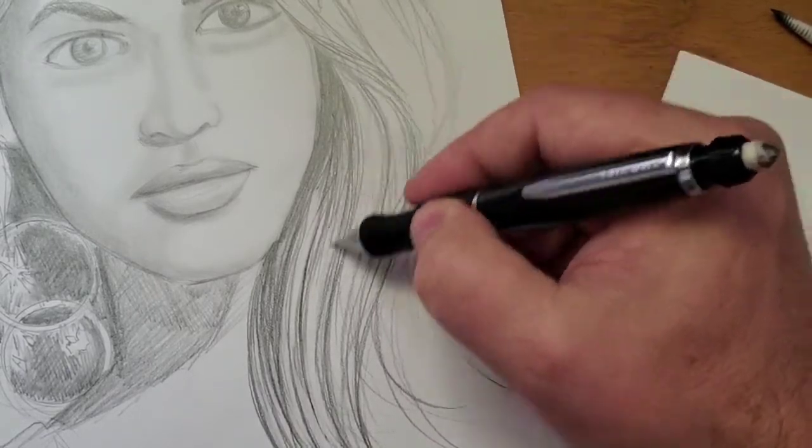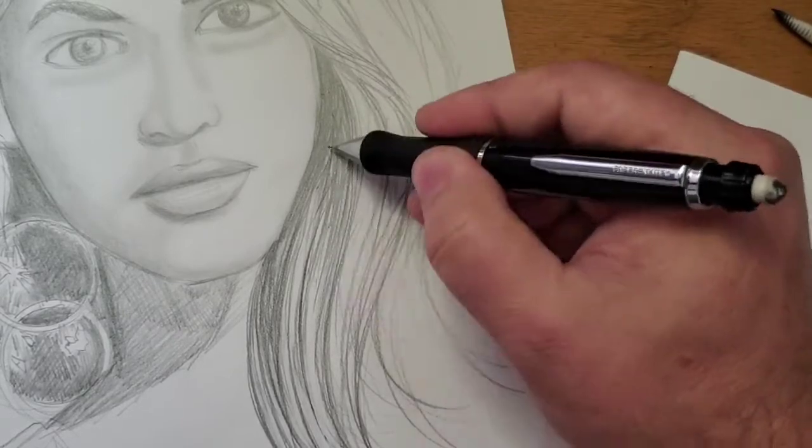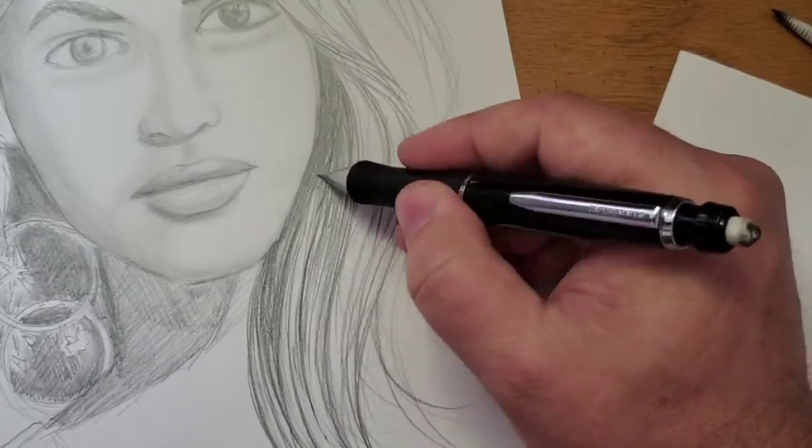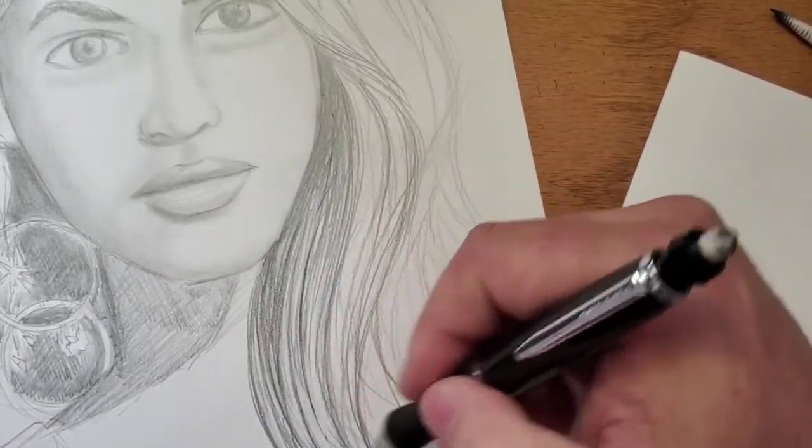Remember the feathering technique? Use your pencil more or less in one direction, and then you pick the pencil point up off the paper as you finish to taper the line a little bit.